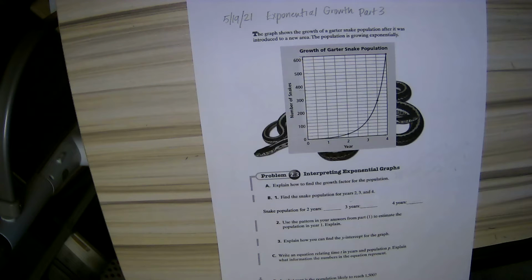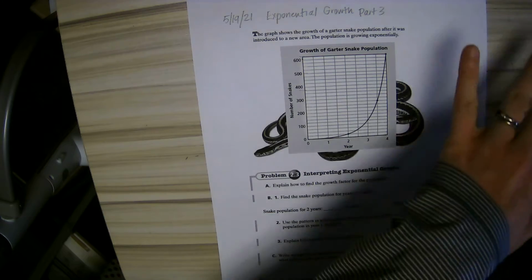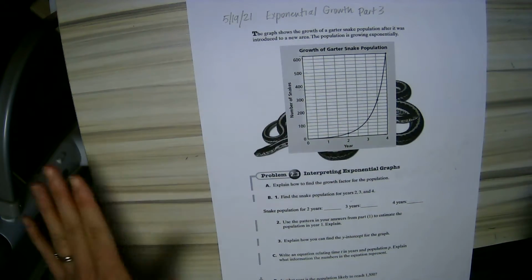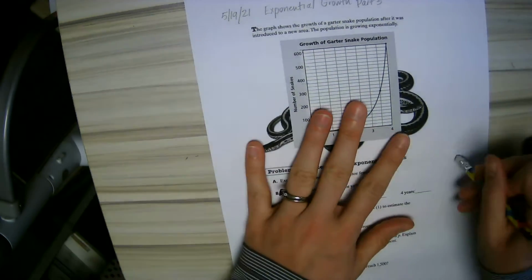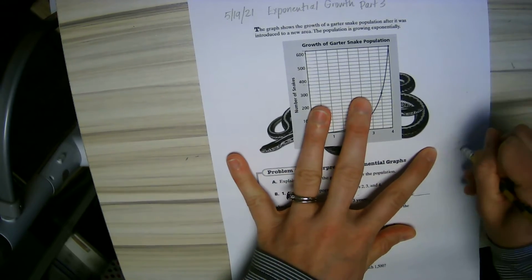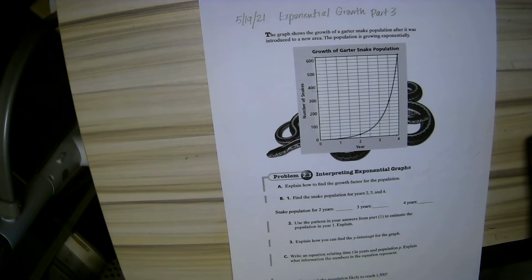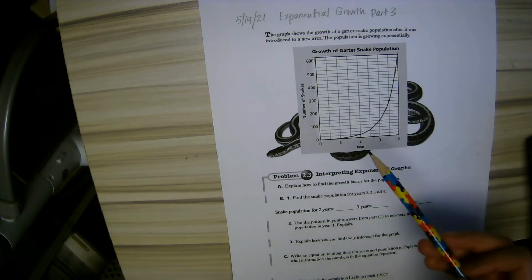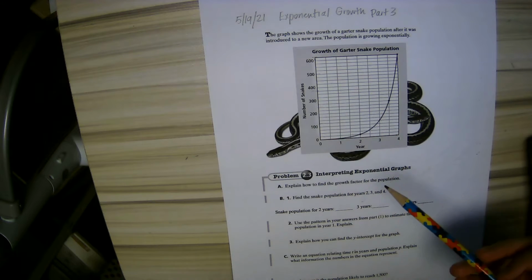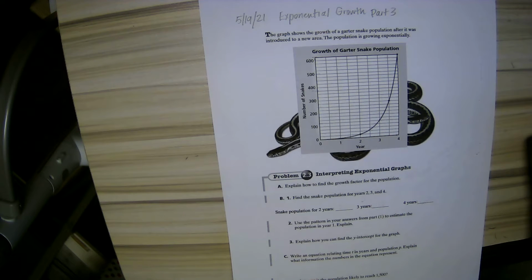This graph is showing the growth of a garter snake population after it was introduced to a new area. As you might see, I have tons of eraser marks because I even needed some help with this, and I really had to think this through. So if you don't get it the first time, remember, that is okay. This population is growing exponentially. So how would we find the growth factor for the population?